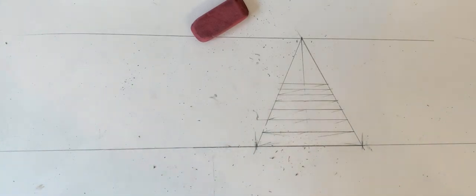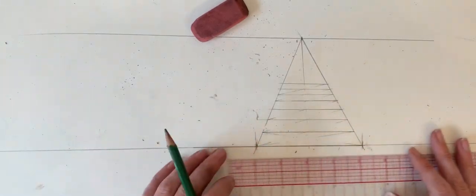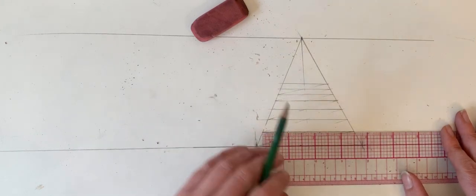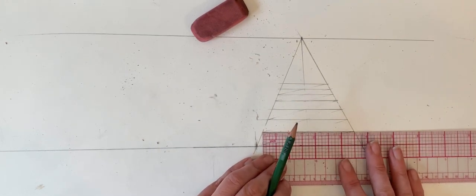All right, next, what I'm going to do is every other stair, I'm going to move up and I'm going to insert the riser. I told you that our first measurement was riser height.